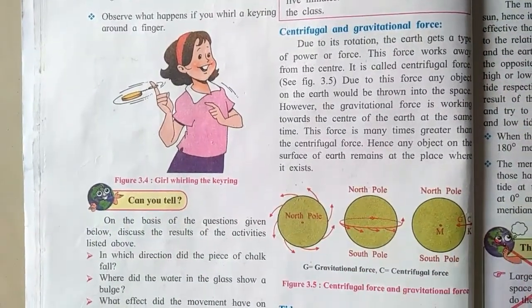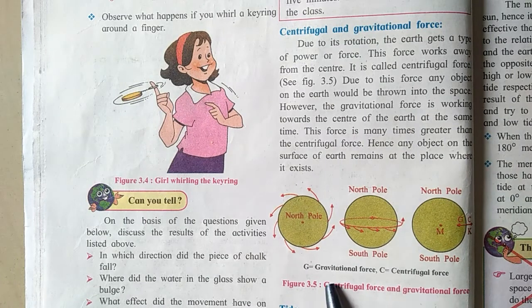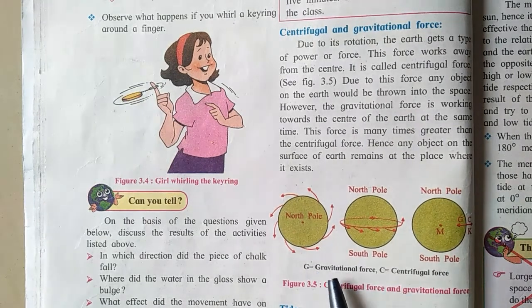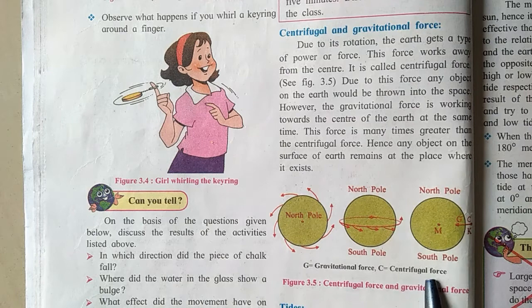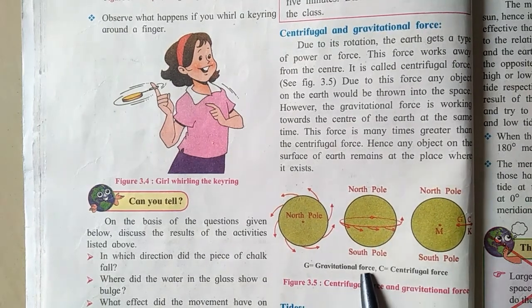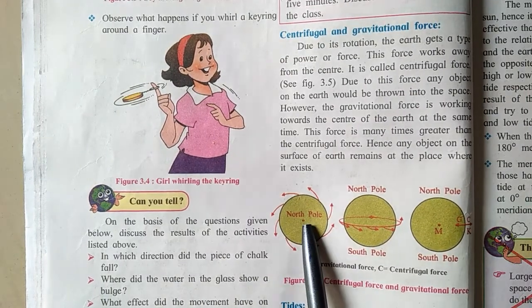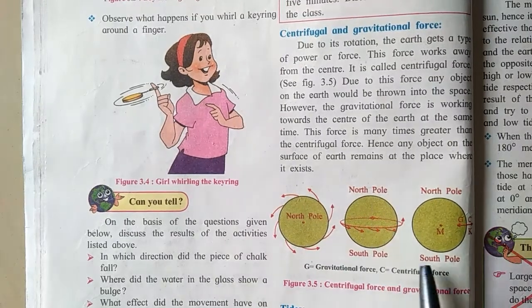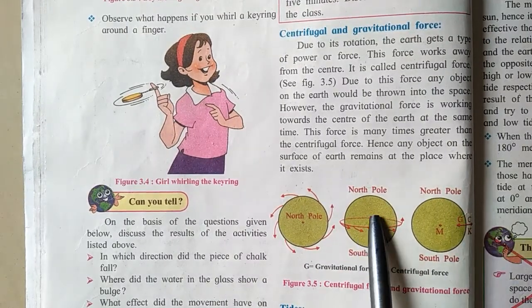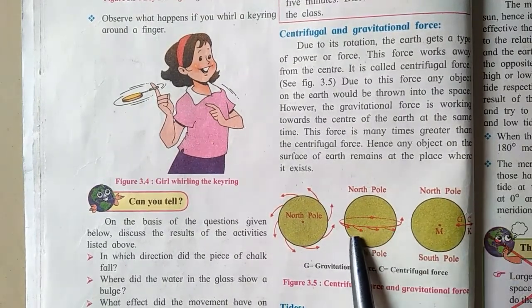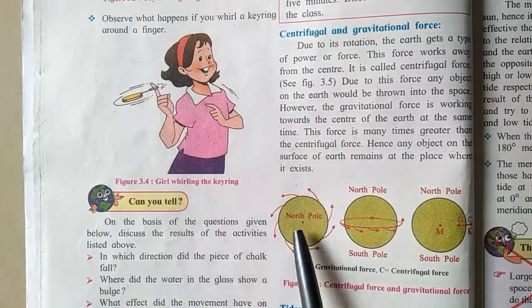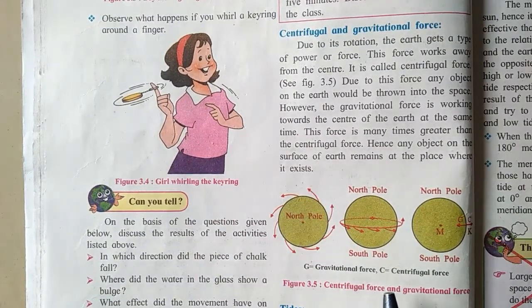Now one diagram is given, try to understand. Centrifugal force is C and gravitational force is G. This is the north pole and the south pole. Here the direction of gravitational and centrifugal force is different.